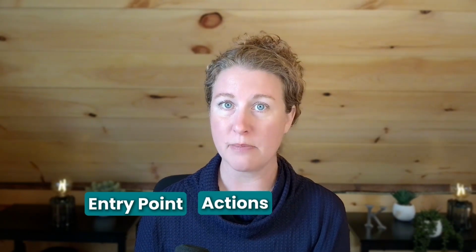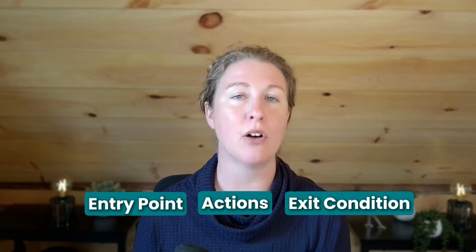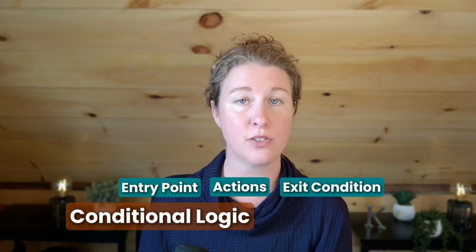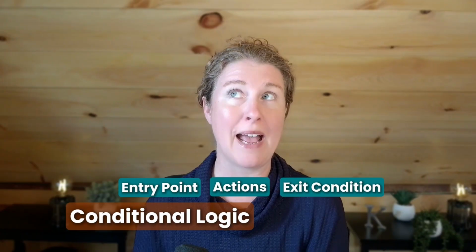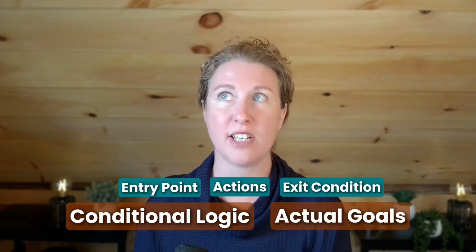So you have an entry point, which is your trigger. You have your actions in the middle, and then you have your exit conditions. And along the line there, you may also have conditional logic so that there's multiple branches and paths that people can take, as well as actual goals, like they did reach that next level.